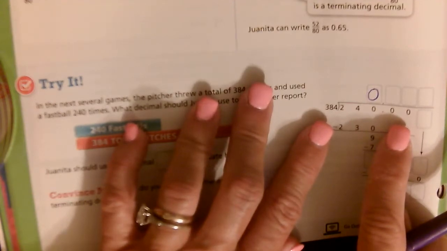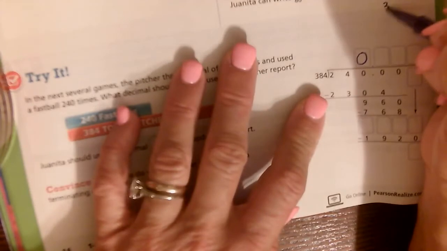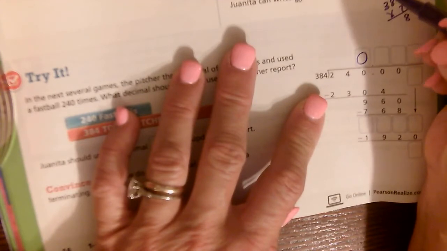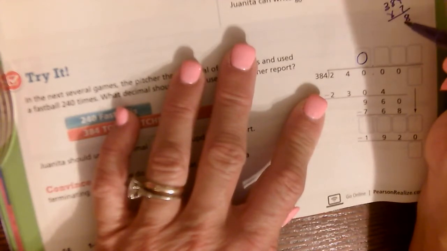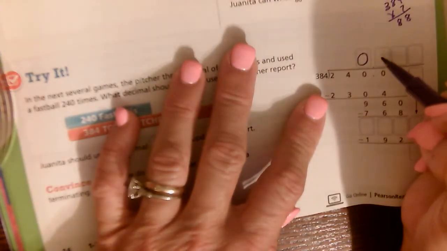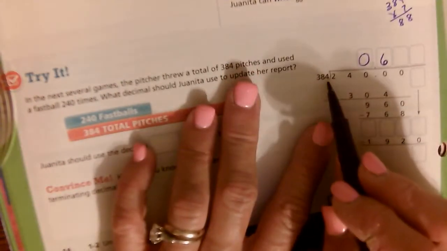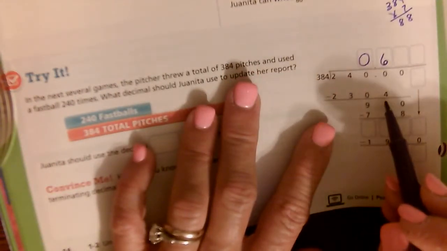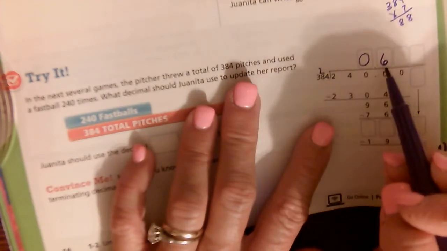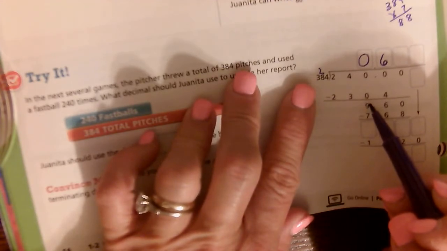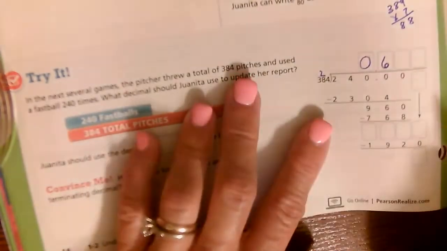Or will it be more? So 384 times 7, if I work that out, I'm going to get too much. So let's try 6. So 4 times 6 is 24. You carry the 2. 8 times 6 is 48 plus 2 is 50. And 3 times 6 is 18 plus 5 is 23.